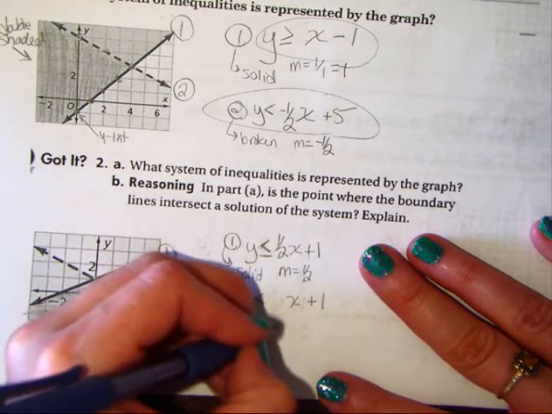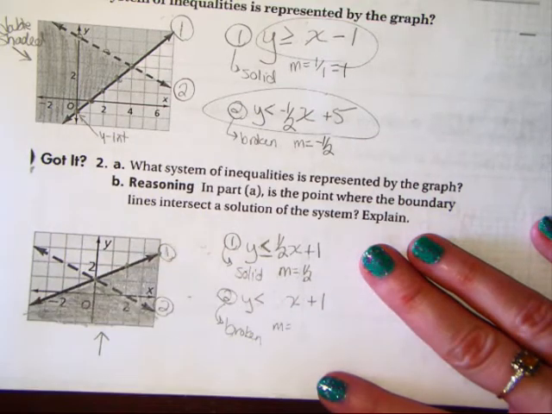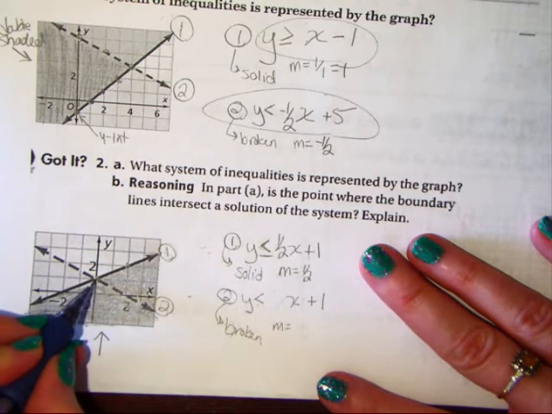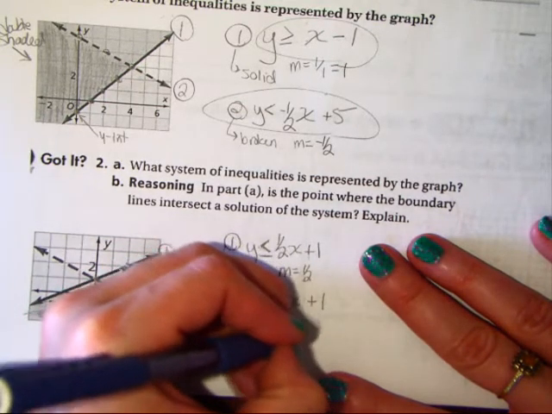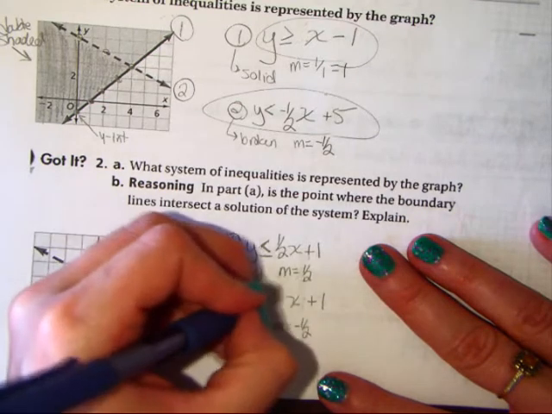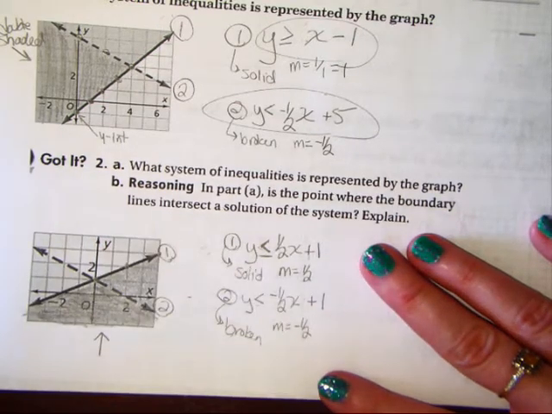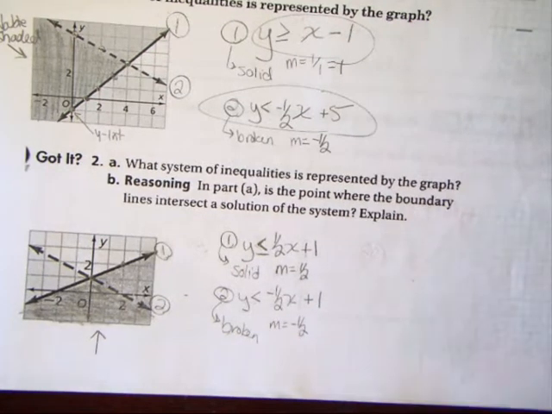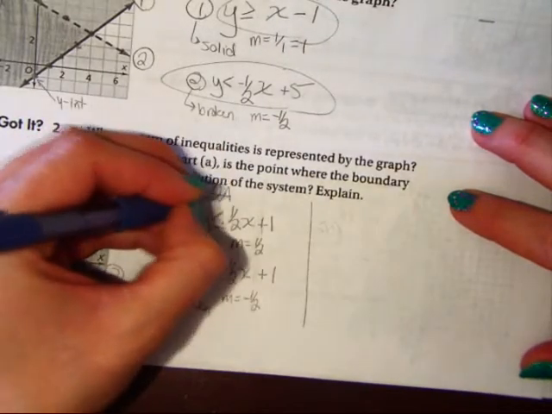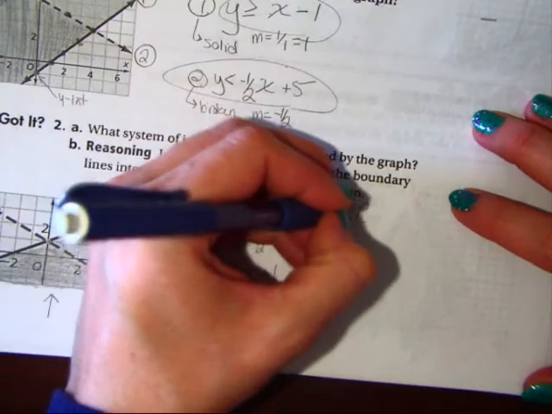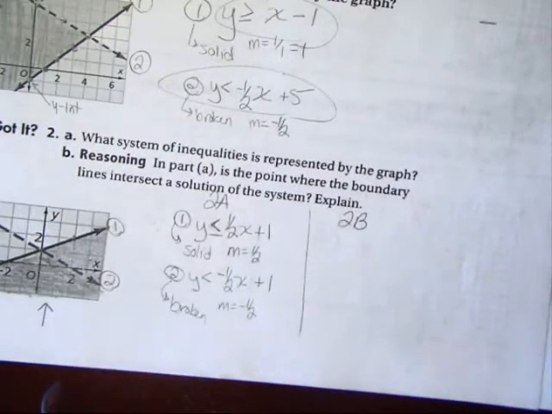And then please take a look at the graph and find the slope. So if this was your y-intercept, how do you get to the next point? Down 1, right 2, I hope you thought. So that's negative 1 over 2, and that goes in front of x. So we did 2a, we have our 2 inequalities. Now let's talk about 2b. 2b is a great question.